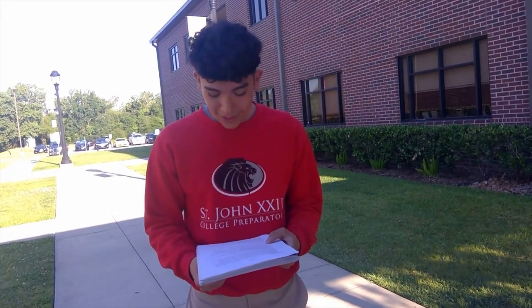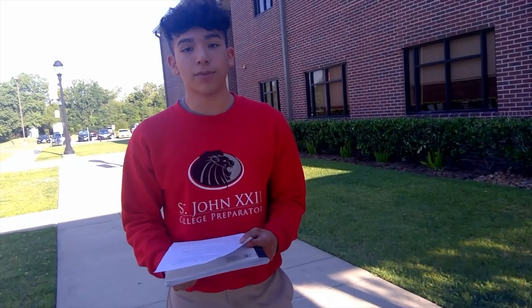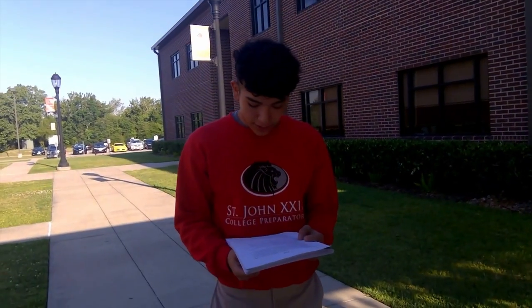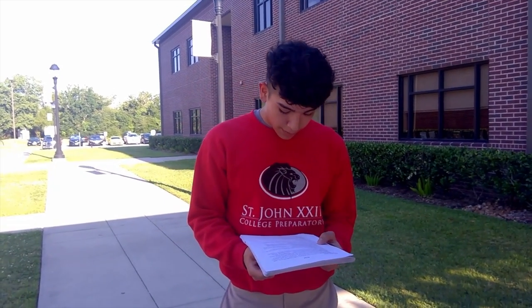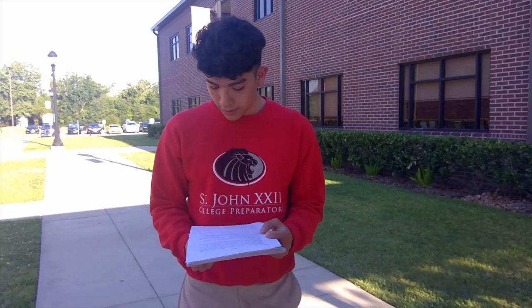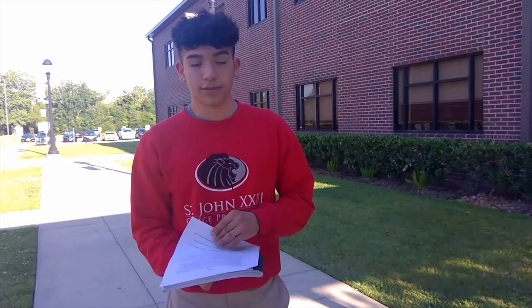Lung cancer is the number one cause of cancer deaths in both men and women in the U.S. and worldwide. Cigarette smoking is the principal risk factor for development of lung cancer. Passive exposure to tobacco smoke also can cause lung cancer.